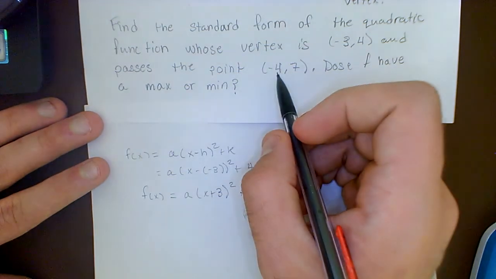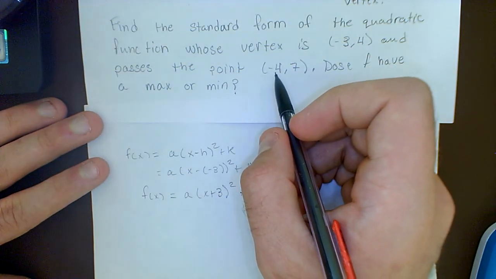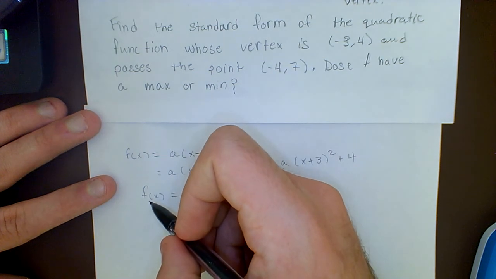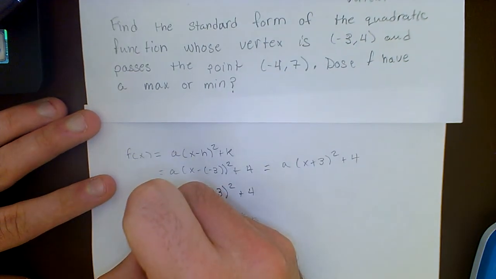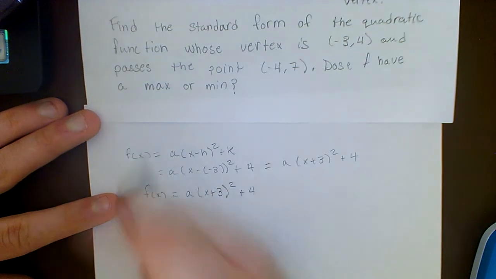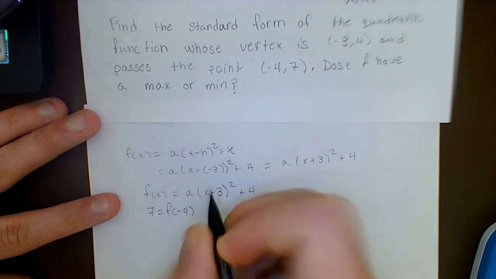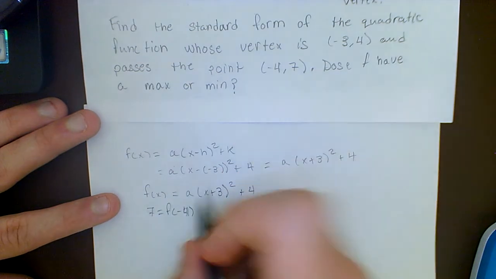So I know that if I put -4 in for x, then the left-hand side, f of -4, has to be 7. So 7 equals f of -4, right? That's just from the information that they told us up here in the problem.